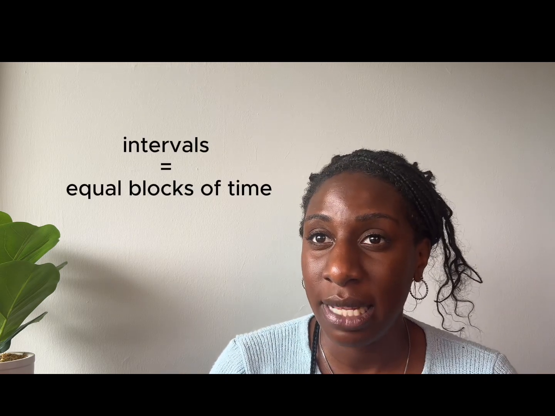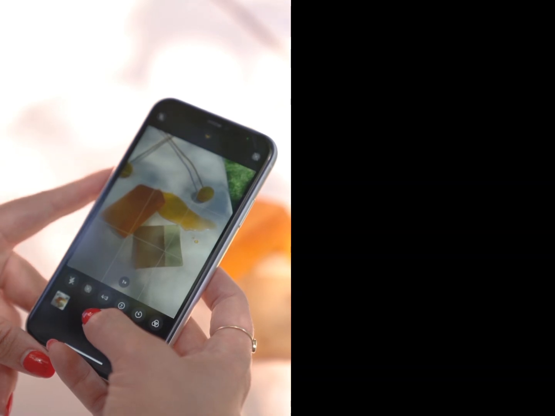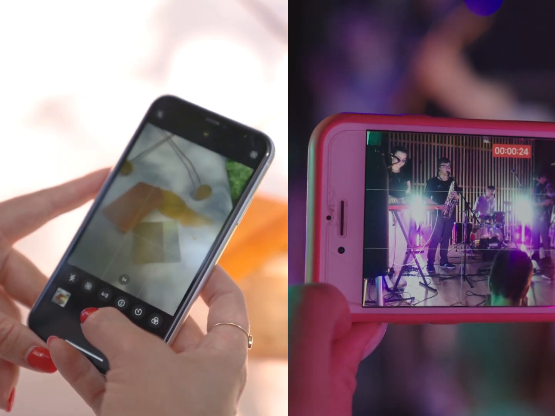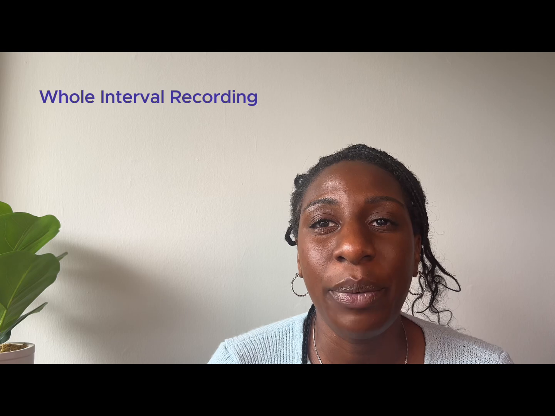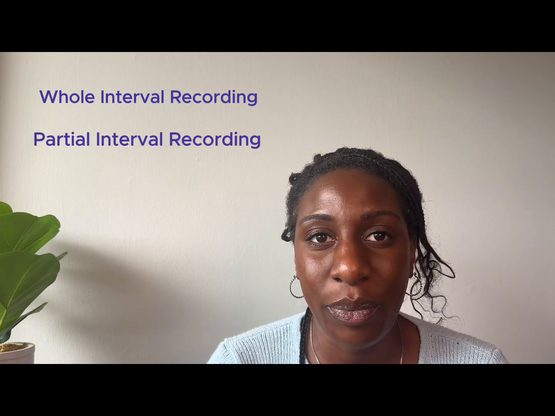It's a more practical way to record behavior by observing and recording at specific intervals or time blocks rather than every single moment. It's like taking snapshots or a photo of behavior across time instead of filming a whole movie. There are three types of discontinuous measurement. There's whole interval recording, partial interval recording, and momentary time sampling.